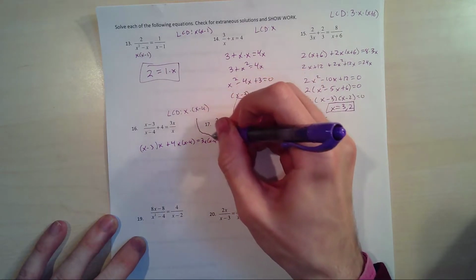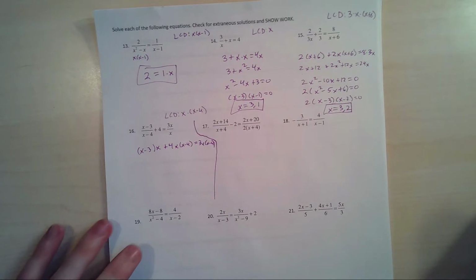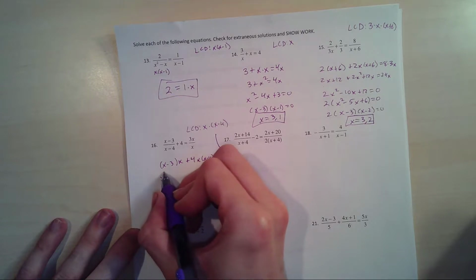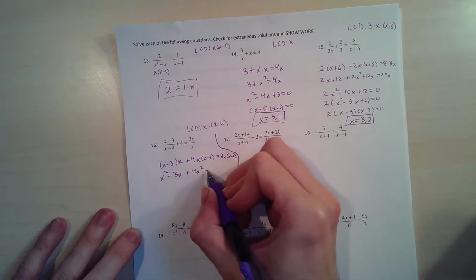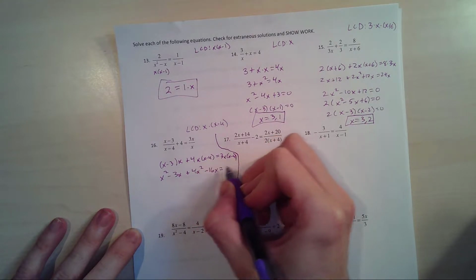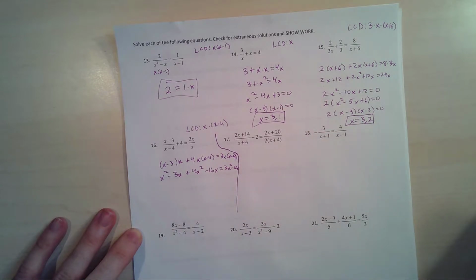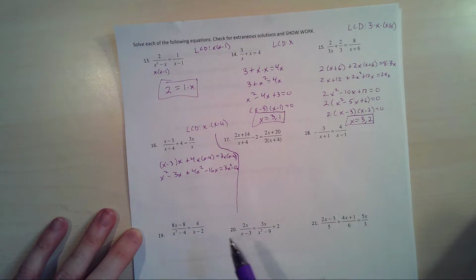I'm going to run out of room. I'm going to draw like a little line for myself. Oh boy, it's going to be a little bit ugly. Should have moved it to the left earlier. Whoops. X squared minus 3x plus 4x squared minus 16x equals 3x squared minus 12x. Oof, that is not easily read. Apologize about that. Again, I'm going to move left. I said that earlier and I just didn't do it.